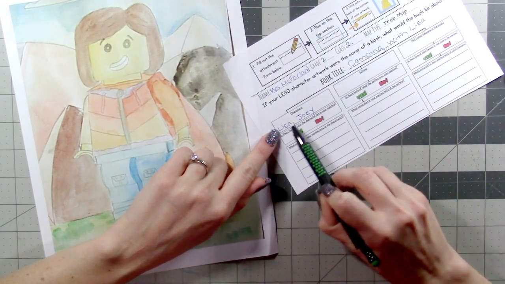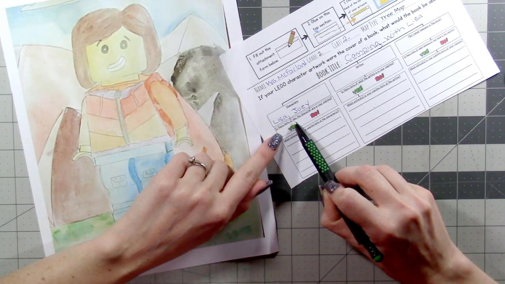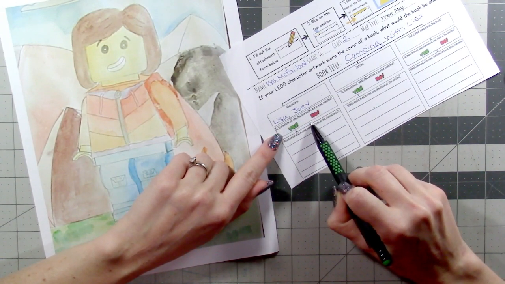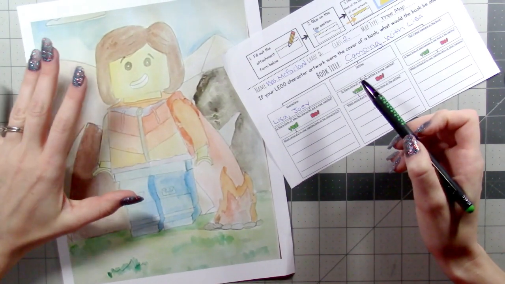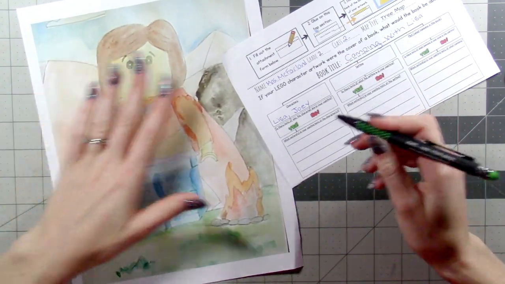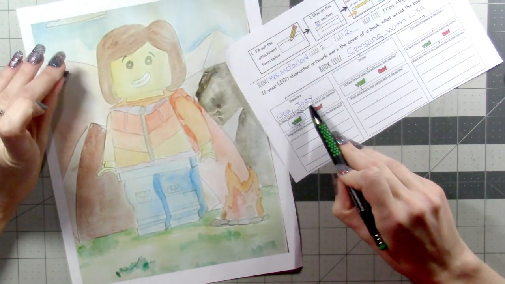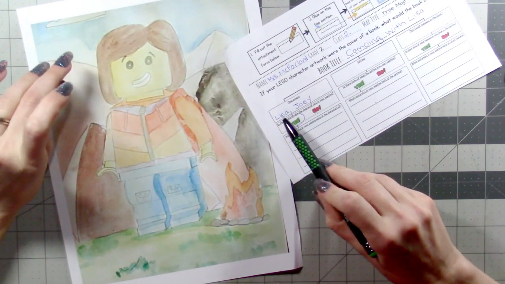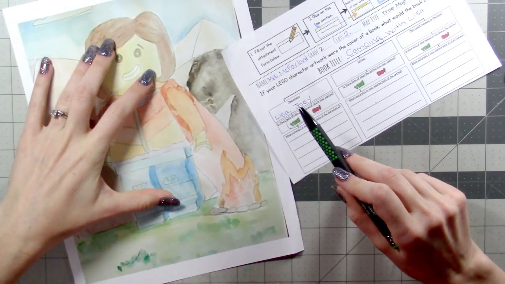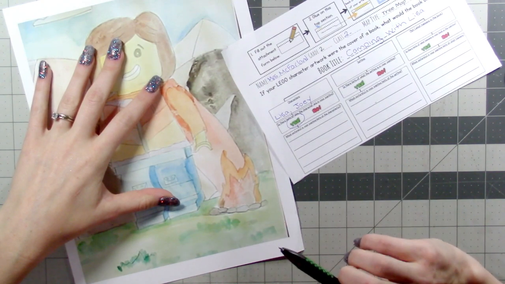Okay, now that we all have some characters, we're going to the next box. Are there hints of who the characters are in your painting? So let's look at Miss McFarland's. Is Lisa in this? Yes. So I would circle yes. Joey's not, but that's okay. But if one of your characters is in your painting, which everyone is probably going to say yes.